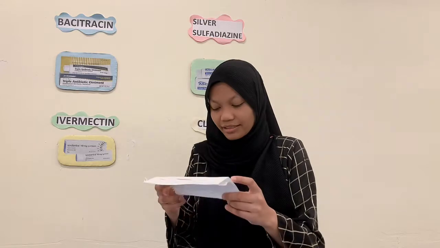Bacitracin is for acute and chronic localized skin infections, as an ointment with polymyxin B, over-the-counter. And chloroquine is used to treat infection of the skin and provide relief from redness, itching and discomfort of many skin infections.